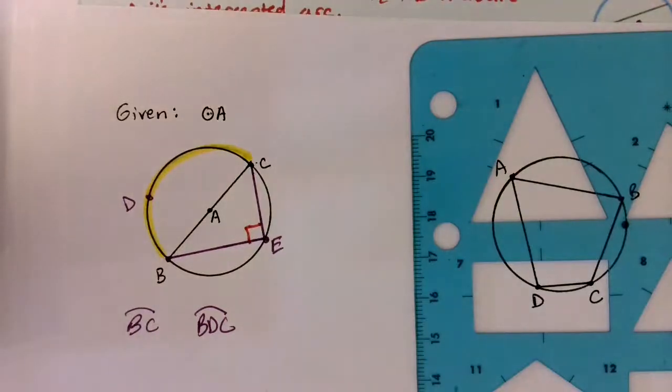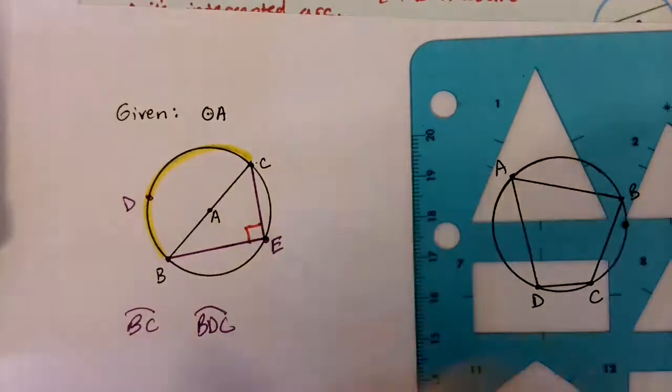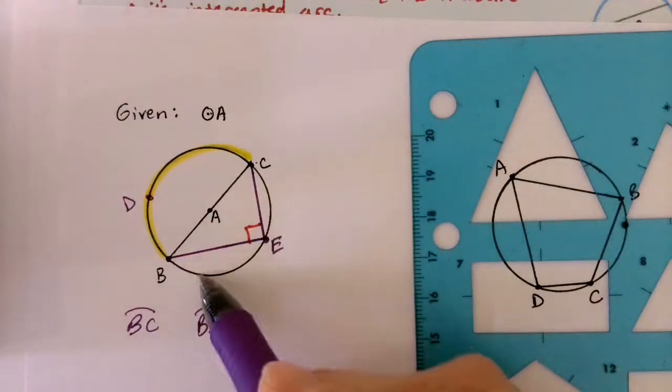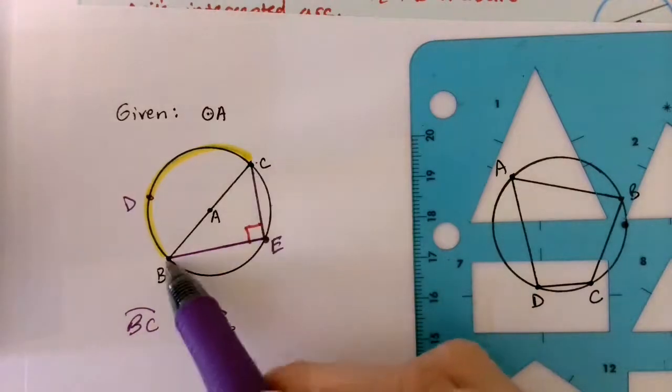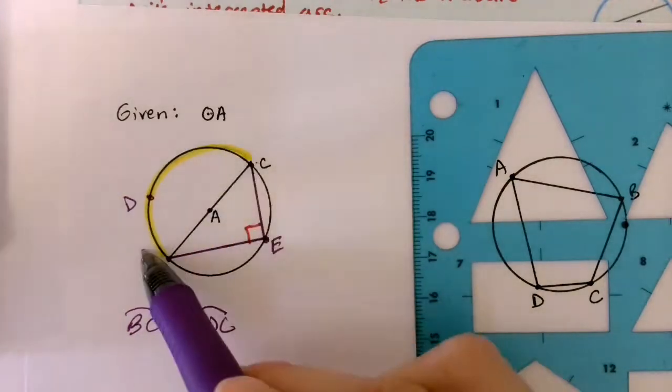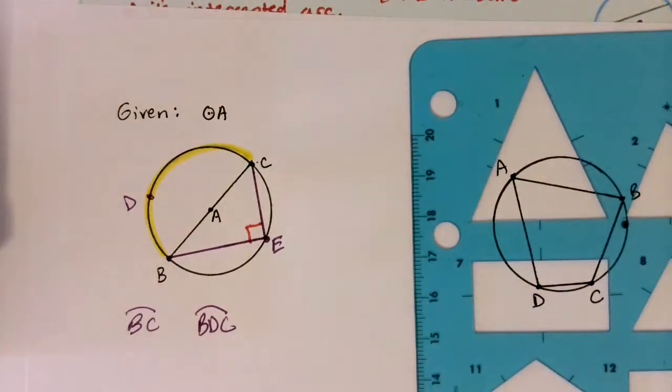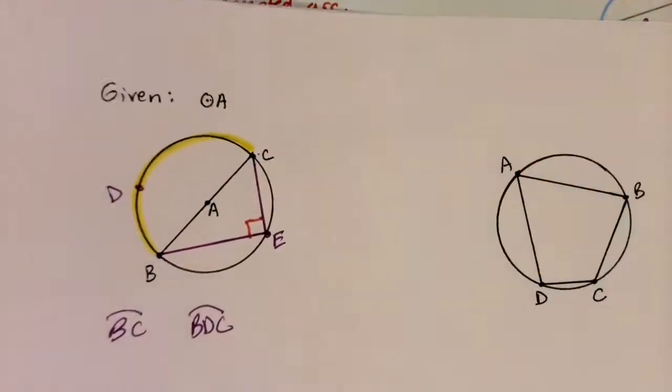Does that make sense? What happens if I put that point somewhere else? Yeah, I could put that anywhere I want. I could have put E over here, put it down here, and as long as I'm connecting to the endpoints of my diameter, I'm going to have a 180 degree arc, and therefore my angle is going to be a 90 degree angle. So that's kind of a special case. Again, it's really just my inscribed angle, but it's sort of a special case that we like to talk about.